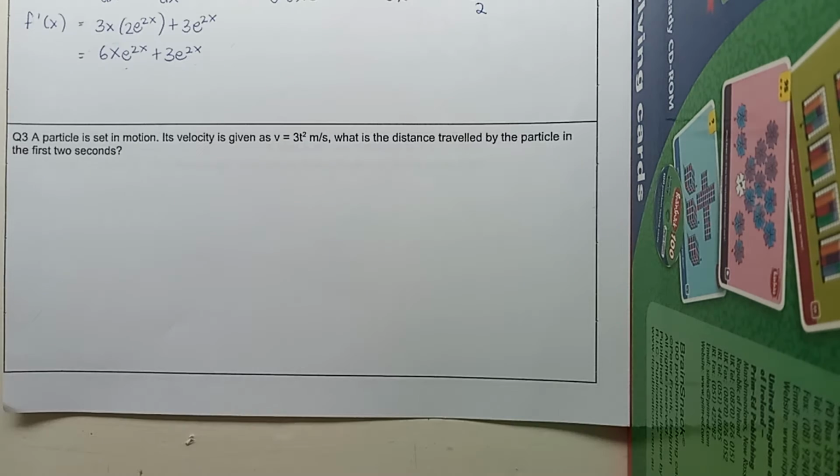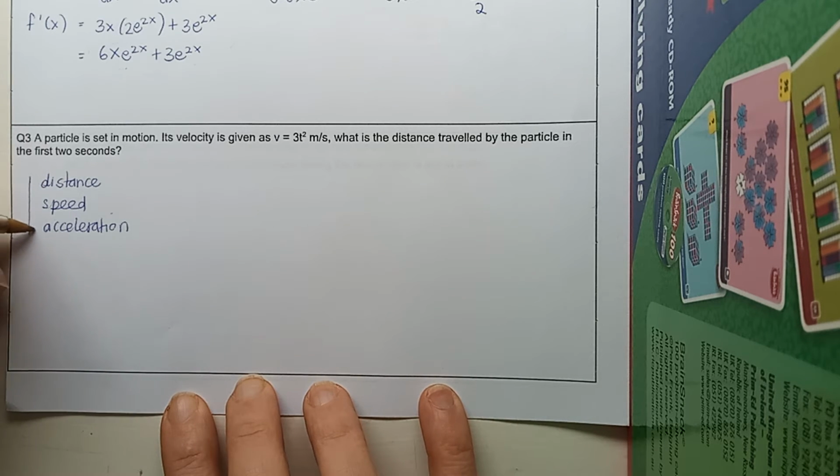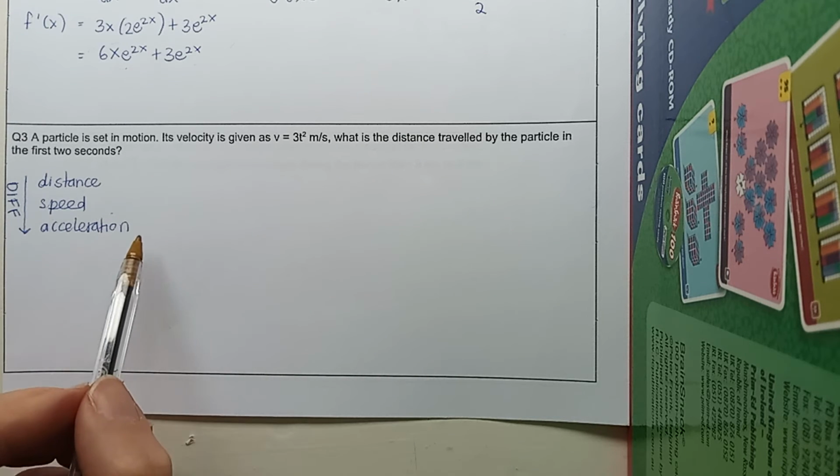On to question 3. Particle is set in motion. Its velocity is given. What is the distance travelled by the particle? So we know already from the end of differentiation as well that distance, speed and acceleration are all linked. And I know that if I'm going from distance towards speed and acceleration, I'm going to differentiate. And if I want to go back in the other direction, I'd have to integrate.